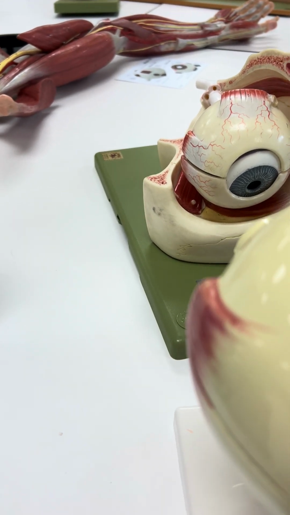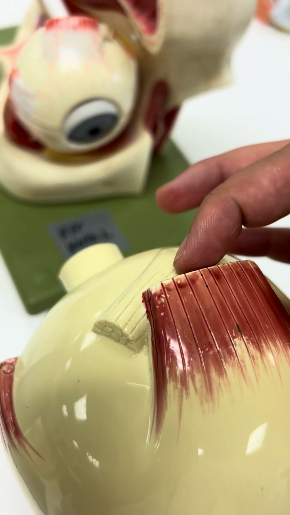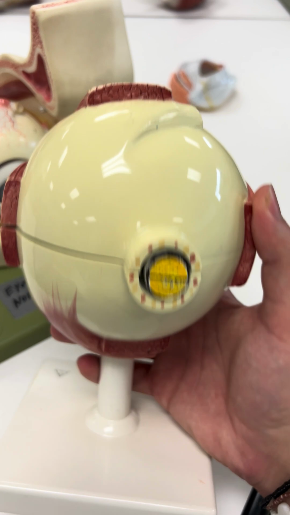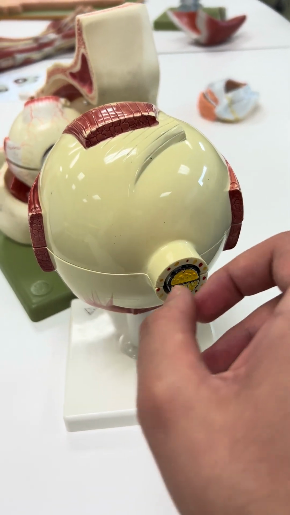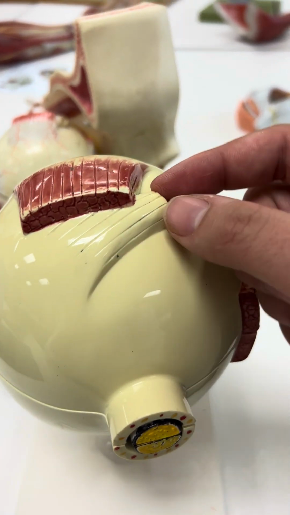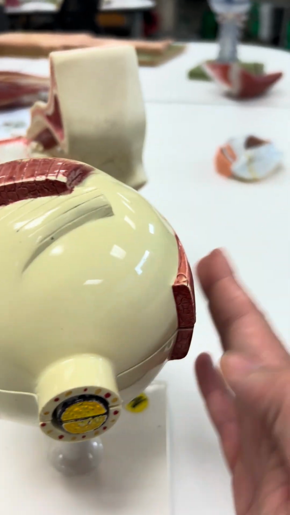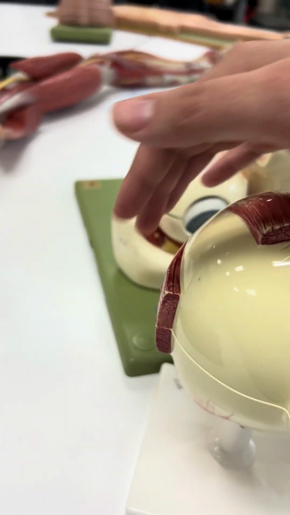So I always look for where the oblique muscles are moving towards. So you see how both of them move towards the right. And I know the direction it moves medially. So I know that this will be the medial side, and this will be the lateral side.